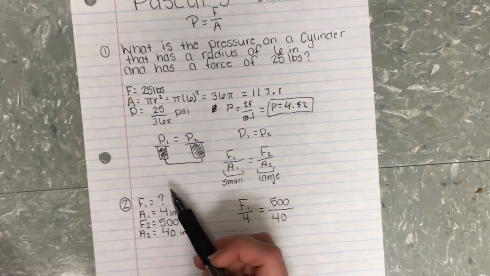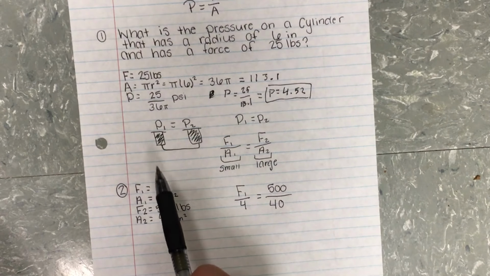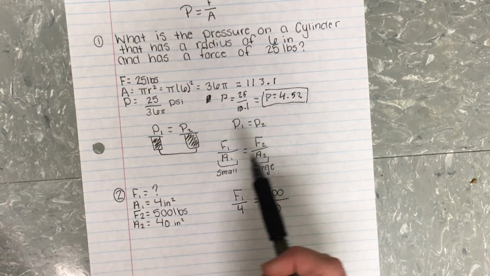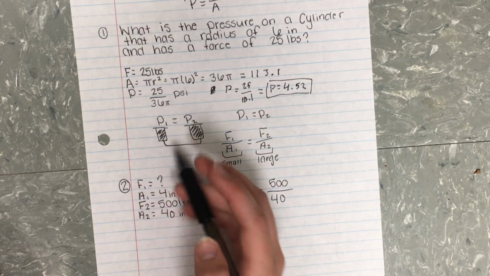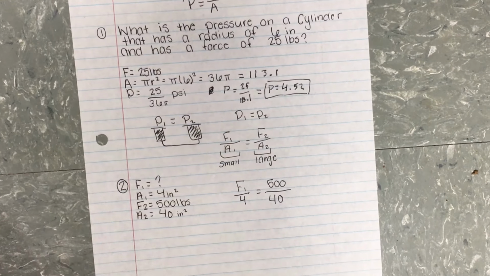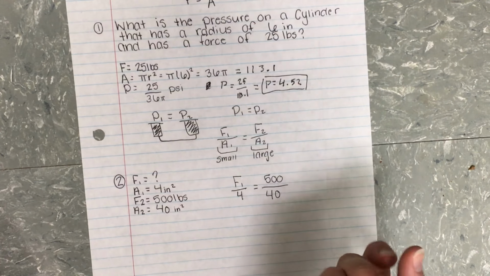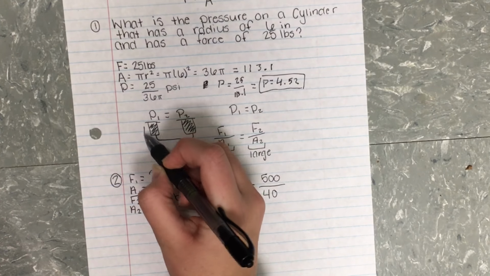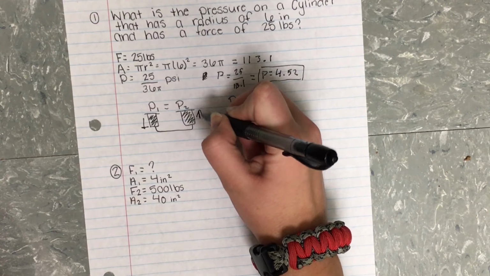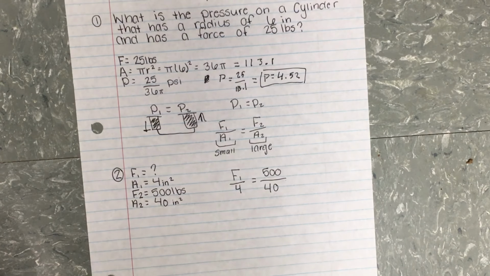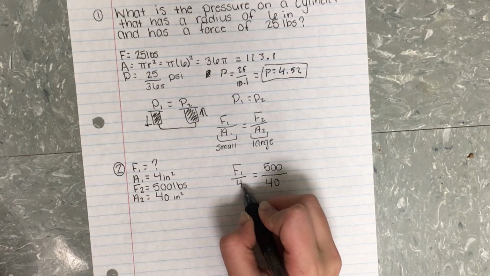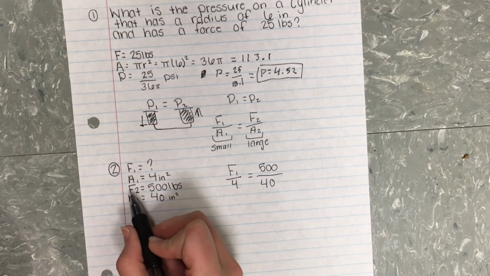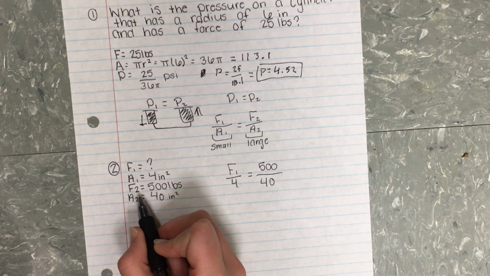Now here, P1 equals P2. And the reason why is because when you have a fluid that's being compressed, the fluid is being equally compressed throughout. So that's why when you have something going down here, it's going to go up here because the pressure is even. So for this one, our area 1 is going to be 4 inches squared. Our force 2 is going to be 500 pounds, and our area 2 is going to be 40 inches squared.